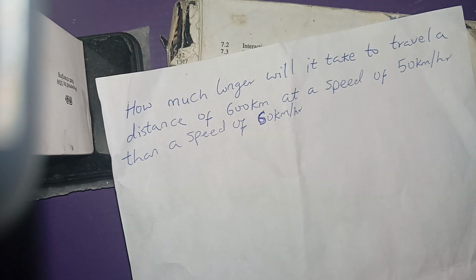Now, they're asking, how much more time will it take for a car traveling 50 kilometers per hour to reach its destination than one traveling at a faster speed, which is 60 kilometers per hour? So that is what we're going to be dealing with today.